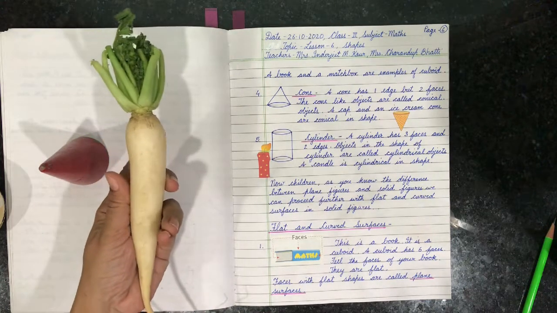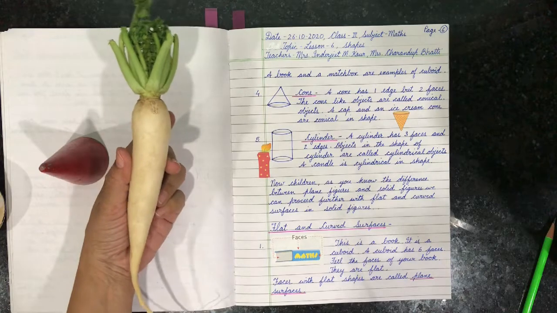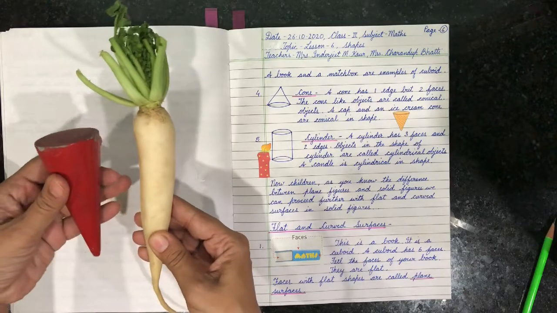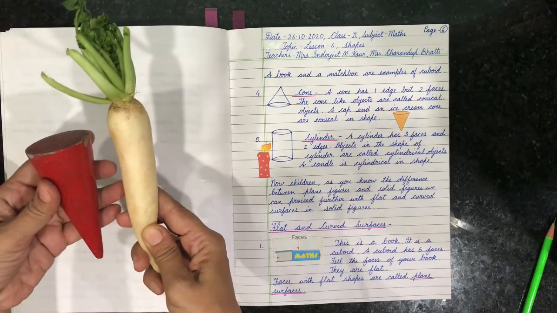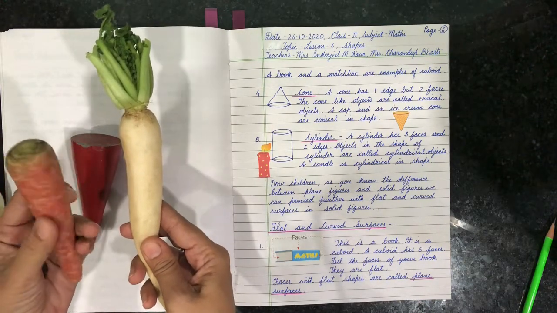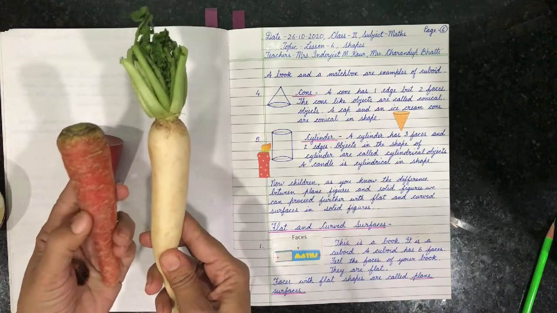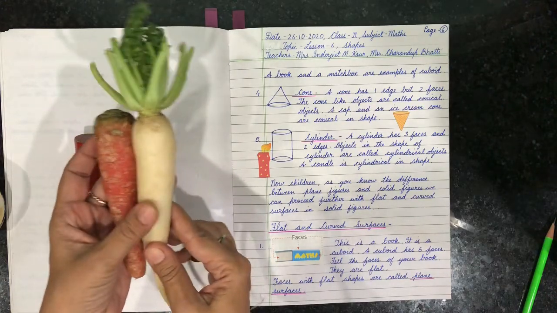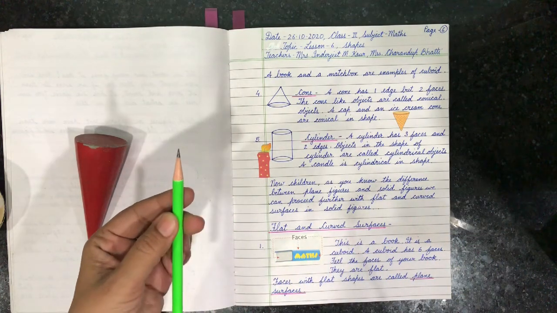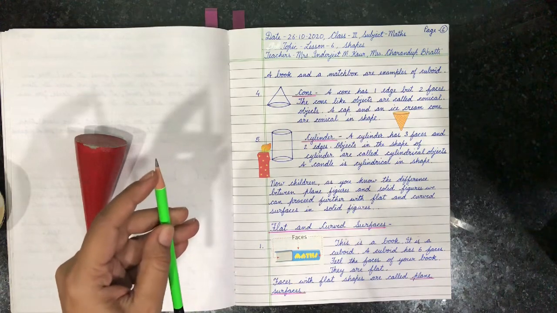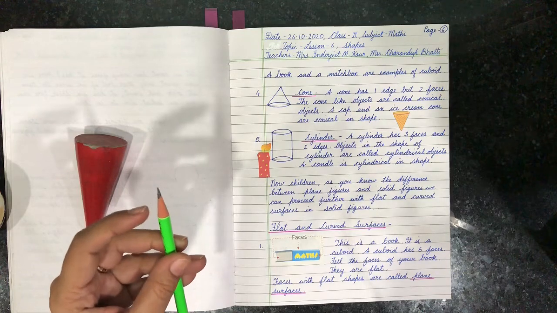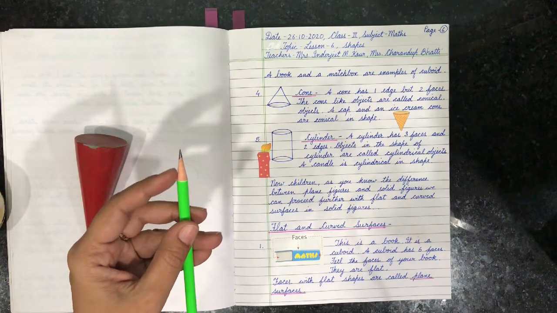Children, you know this vegetable? It is a radish and it is also in a conical shape. Children, this is a carrot. It is also in a conical shape. Everyone, you all are holding a pencil. Now see the tip of a pencil. It is also in a conical shape.